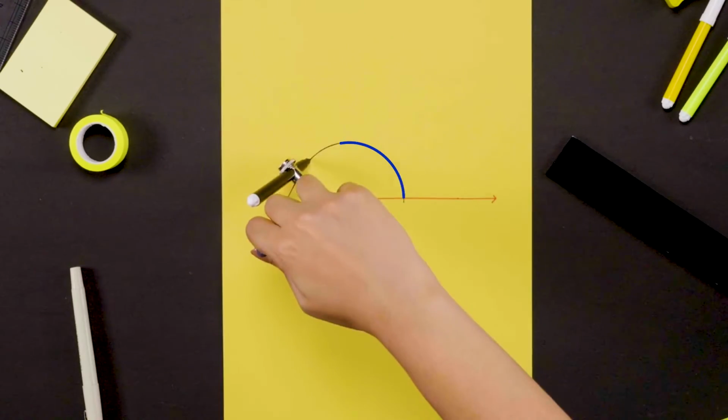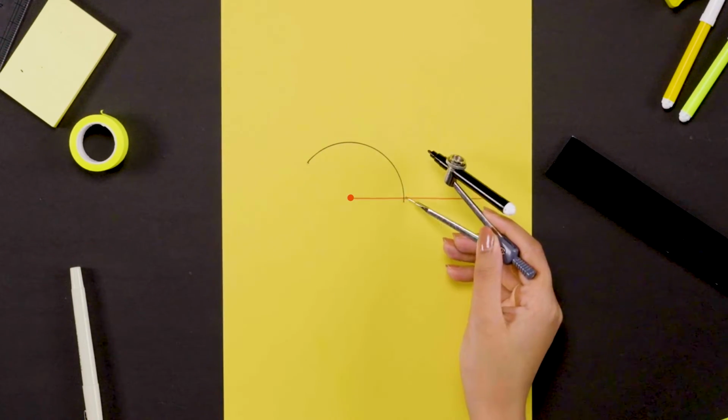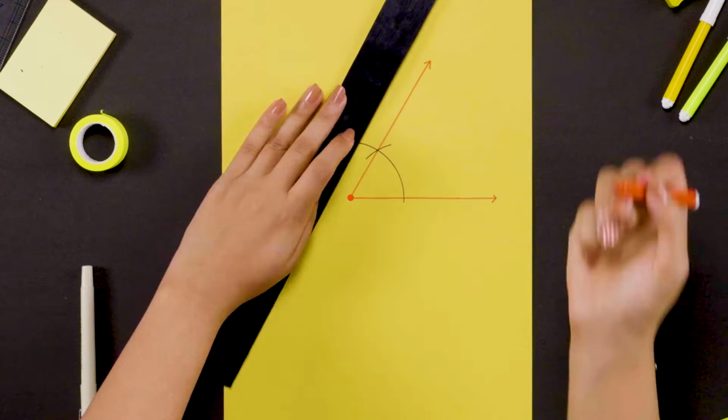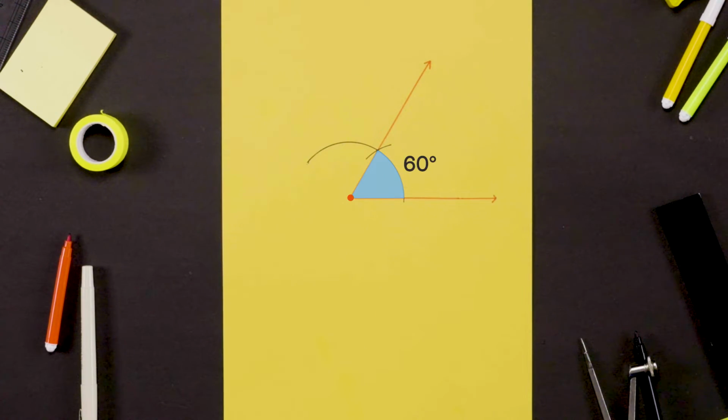We know that each angle of an equilateral triangle is 60 degrees. So let's use this idea. Make an arc centered here. Now using the same radius, make another arc intersecting the first arc. And that's our 60-degree angle.